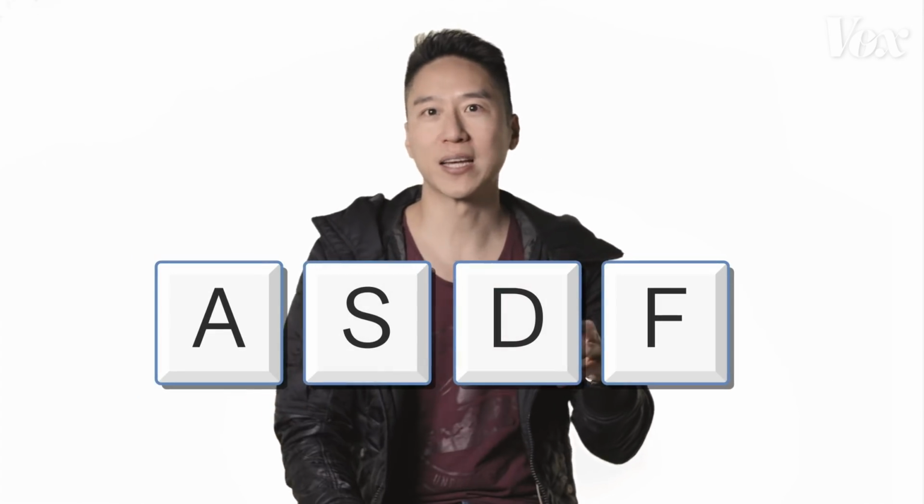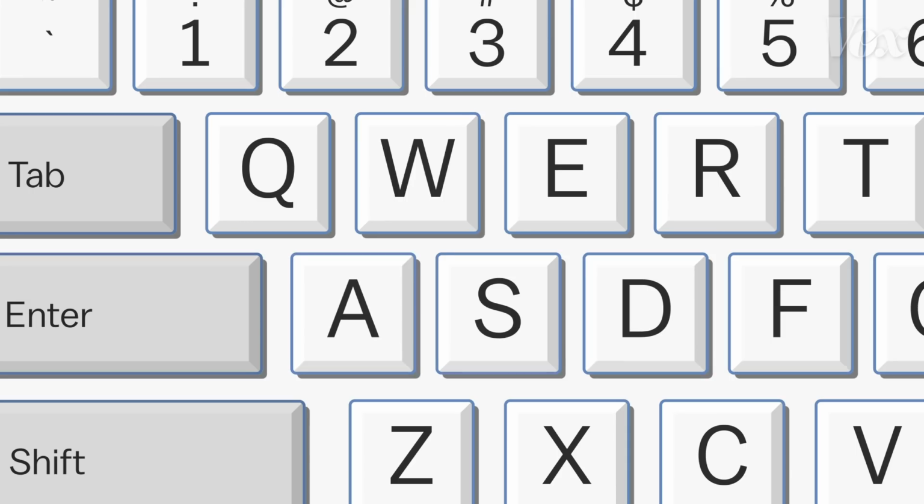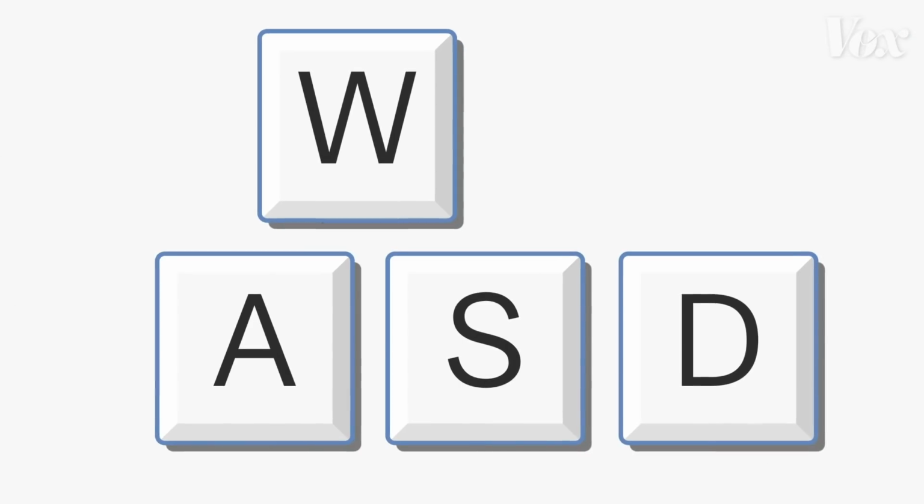Some people would use kind of a horizontal row, so like ESDF. There were literally probably hundreds of different combinations that people used. I found WASD on my left hand and then using the mouse on the right hand to be the most comfortable. By default, the weapons, you have to hit the numbers to switch weapons.